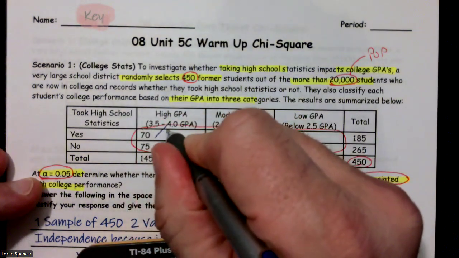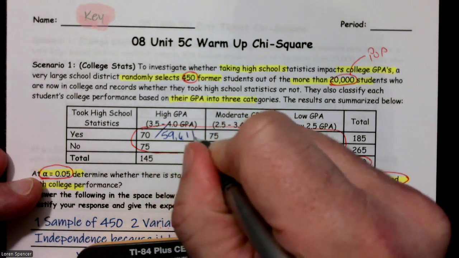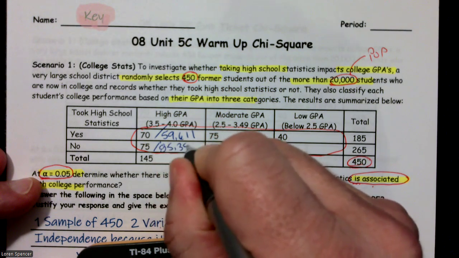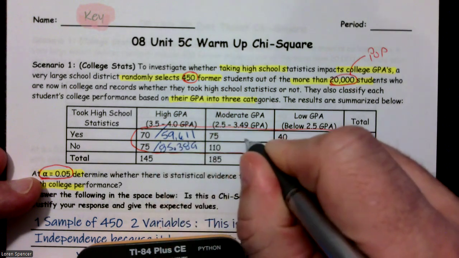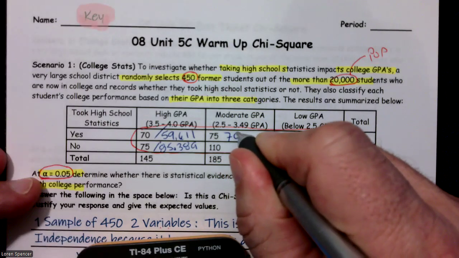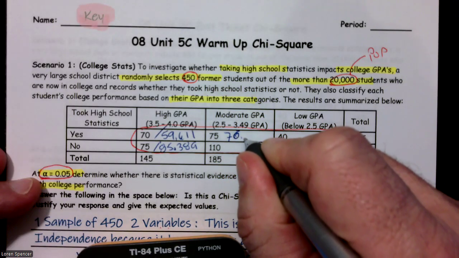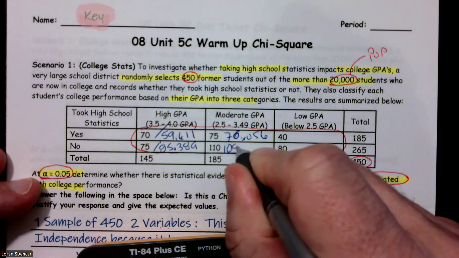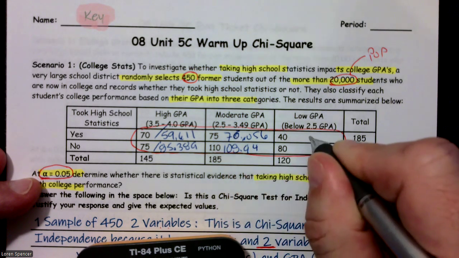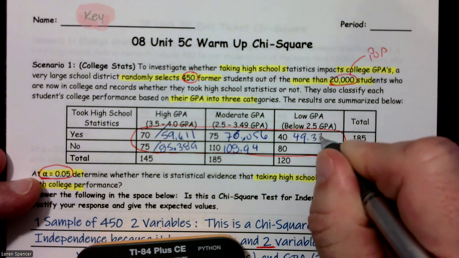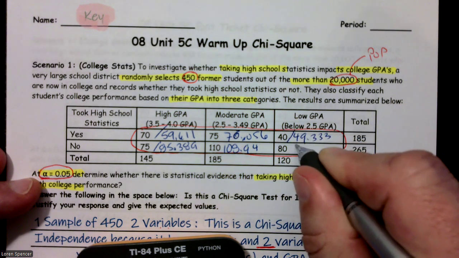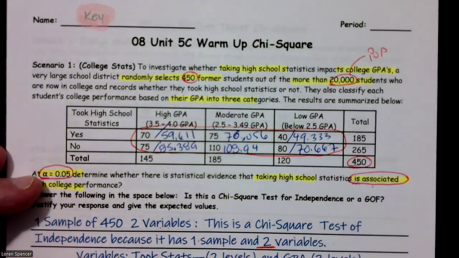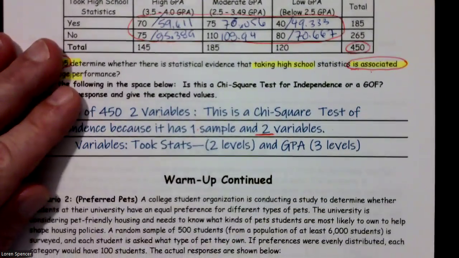59.61, and then 85.389 and 76.056, and then 108.94, and then 49.333, and 70.667. All right. The next one, preferred pets.